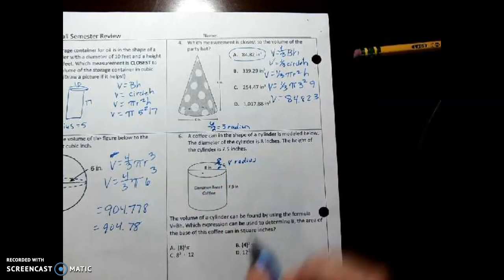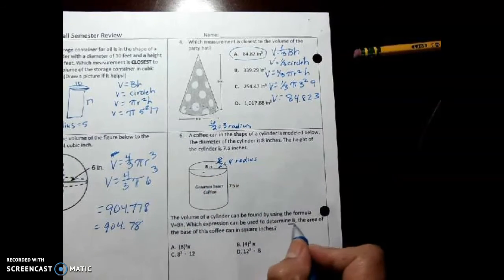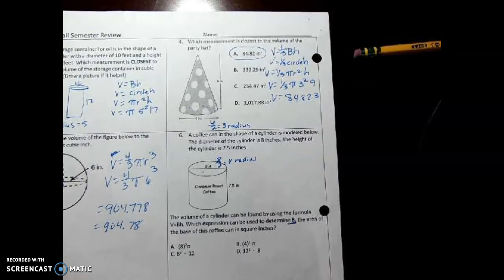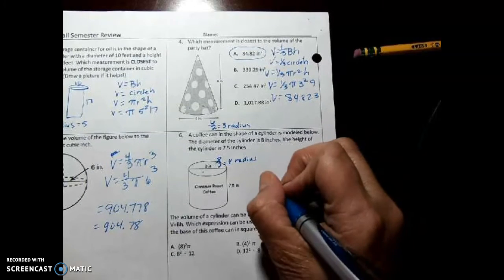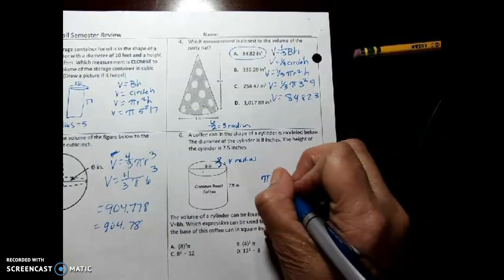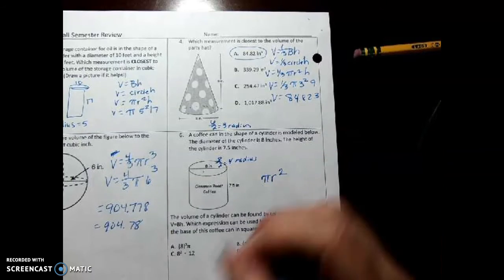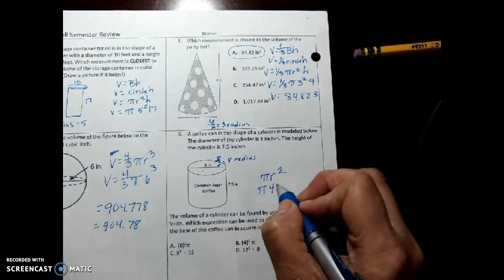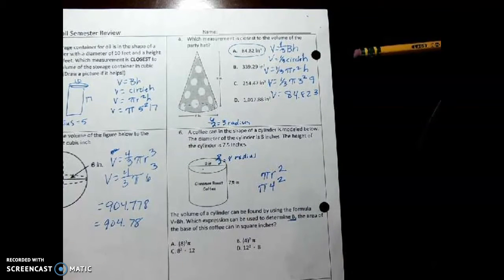And all it wants us to do is find the B, the area of the base. So the area of the base is pi r squared. So pi will stay. The radius is 4 squared. So which does that look like? B.